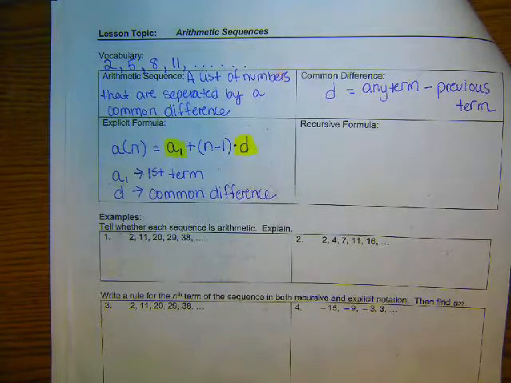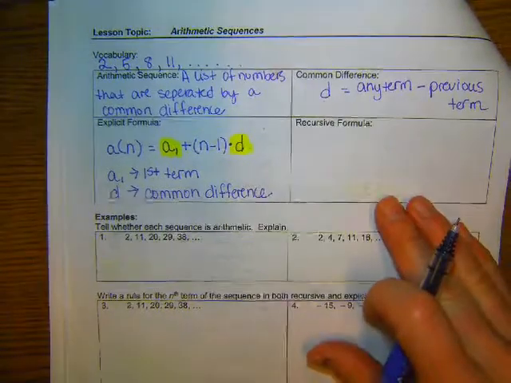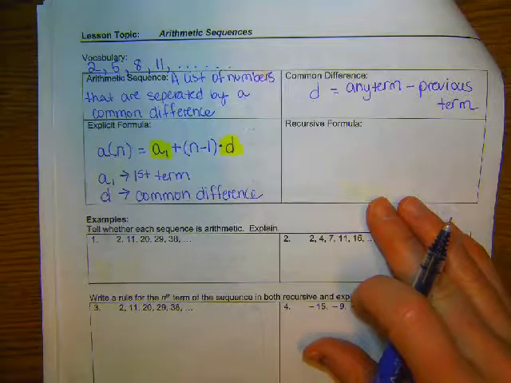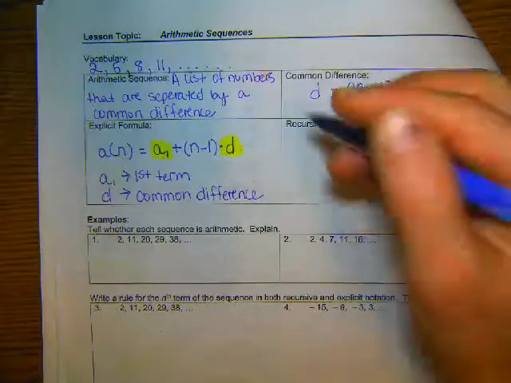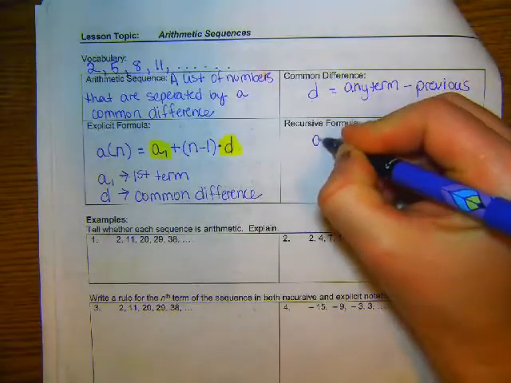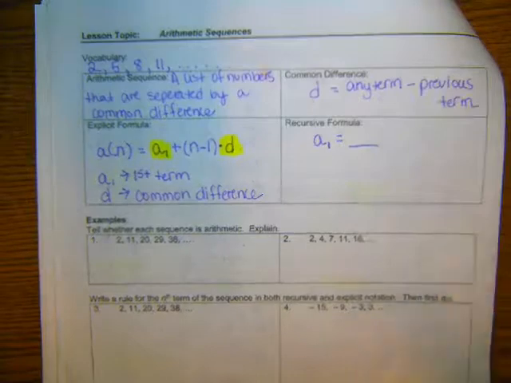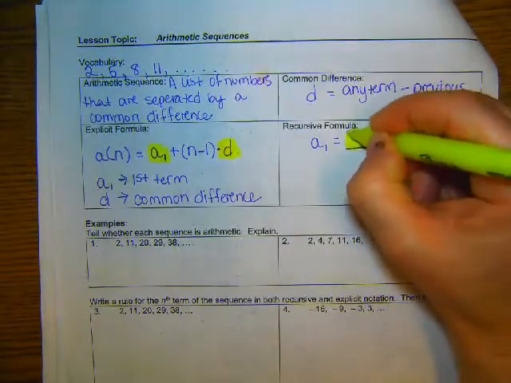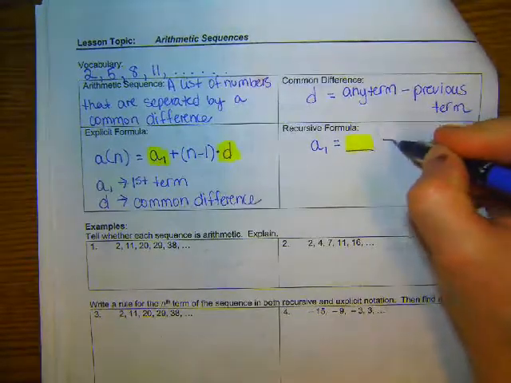All right, so this is one way we can write it. Another way we can write it is with a recursive formula. And a recursive formula is that start, next, now notation, except with subscripts. So I think I had this before, but we're going to write A sub 1 equals, and then what you're going to put in the spot is the first term.